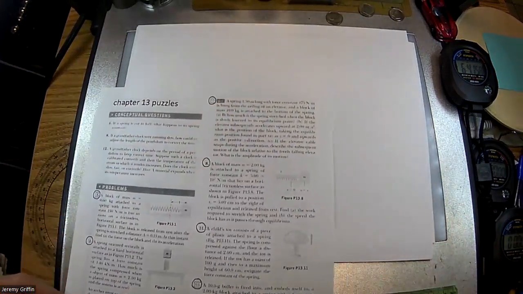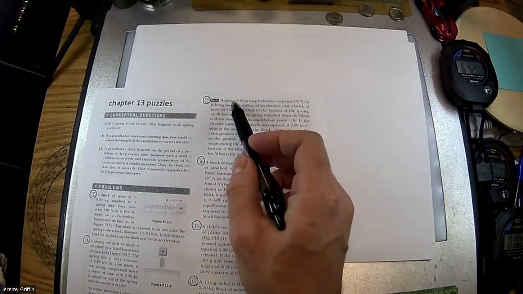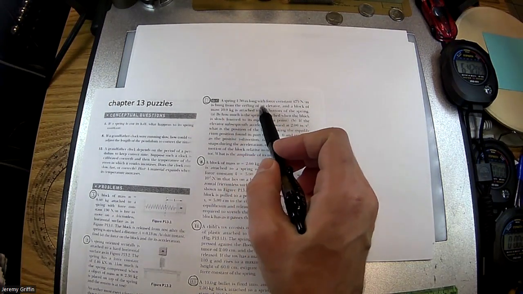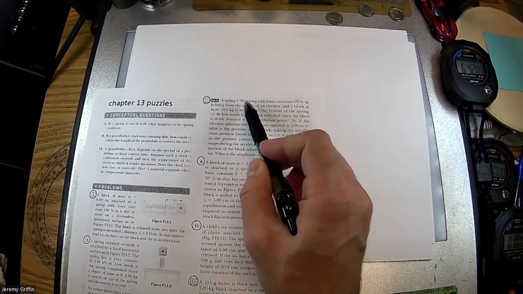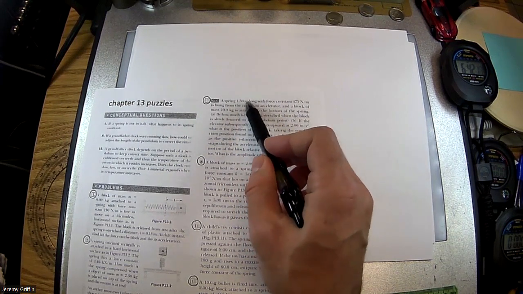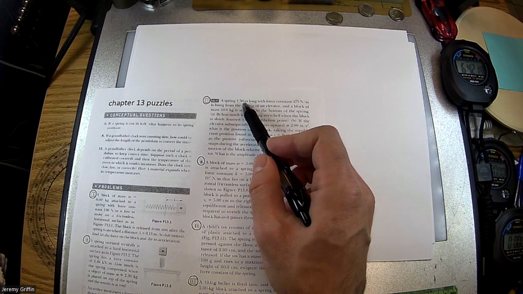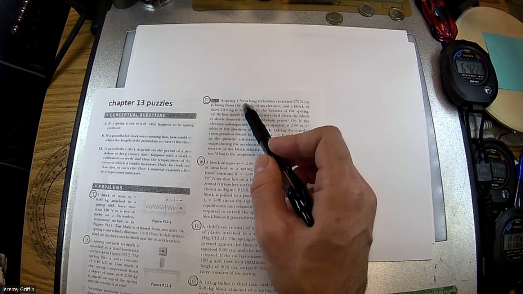Number 7. Do the circled one, just like normal. A spring, so many meters long with a spring constant of so many newtons per meter, hanging from an elevator. Okay, I'll pause right there. The fact that they give you the length of the spring, I'm pretty sure it's not going to be useful. I haven't read the question yet, but a lot of times it's extraneous information, so it doesn't really matter how long the spring is.